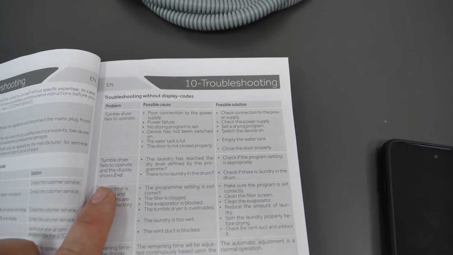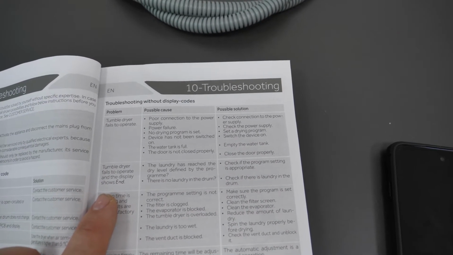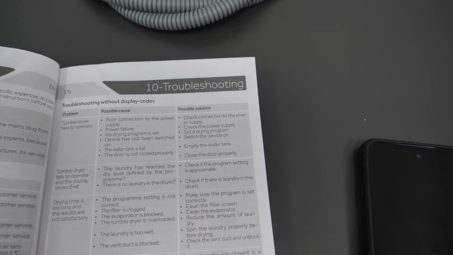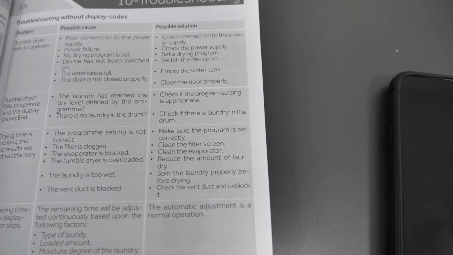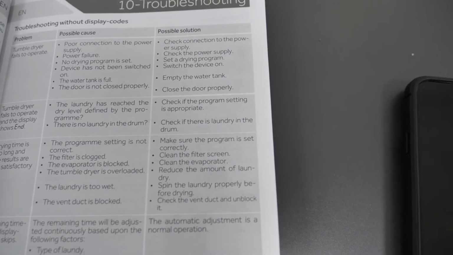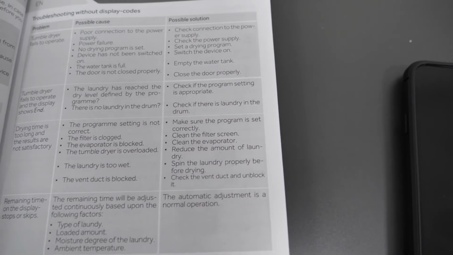Again, we've got tumble dryer fails to operate and the display shows end. And the possible solutions: check if the program setting is appropriate, check if there's a laundry in the drum.